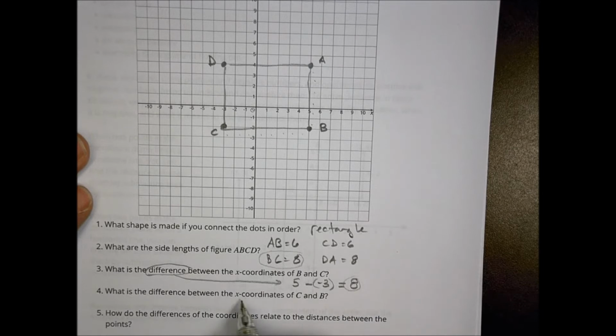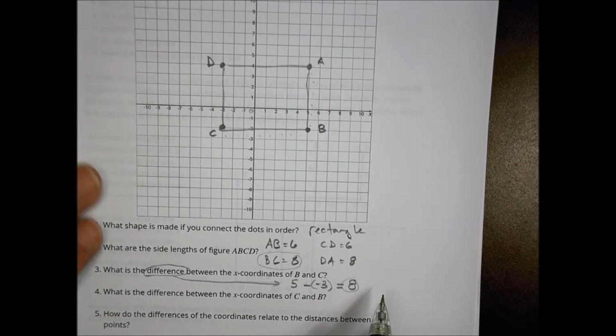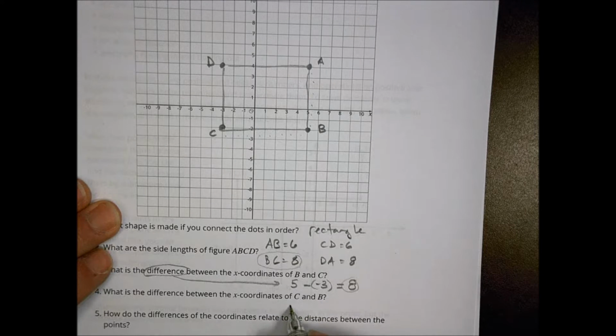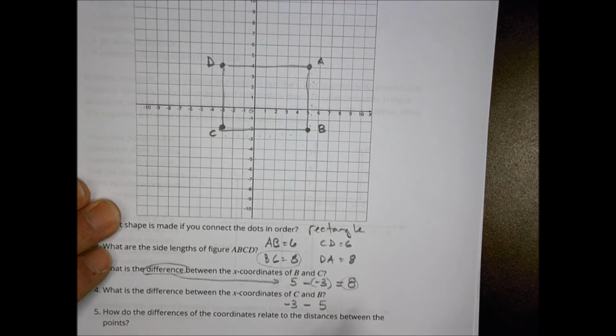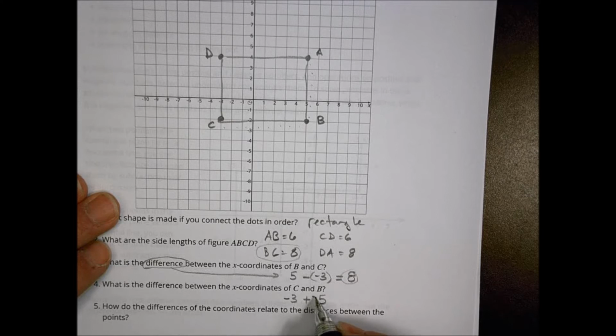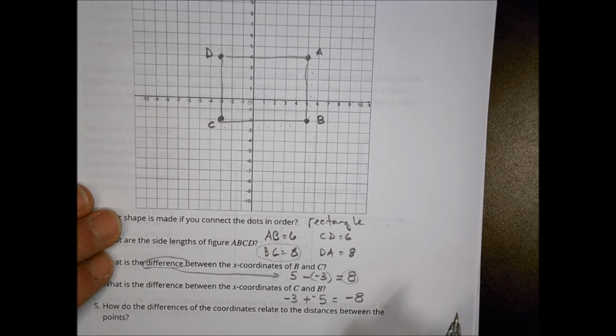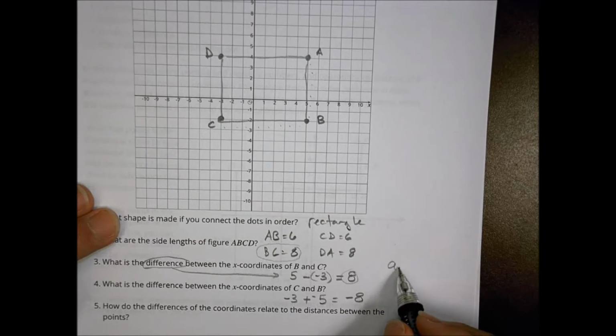What's the difference between the x-coordinates of C and B? All right, well, C is negative 3 and B is 5, and we do the difference here. We have negative, and then that means add the opposite. The signs are the same, so I find the sum, keep the sign the same, and we have negative 8. Okay? So, if I go B to C, I get 8. If I go C to B, I get negative 8. Remember we talked about before that A minus B equals X, and then B minus A equals negative X. It's that opposite thing happening here.